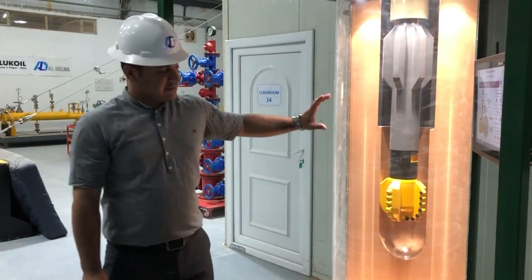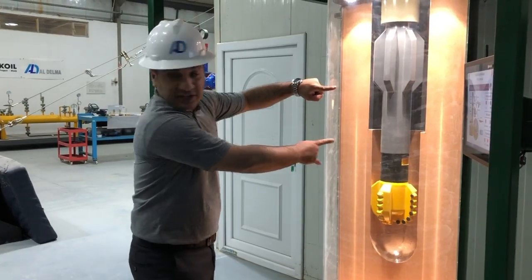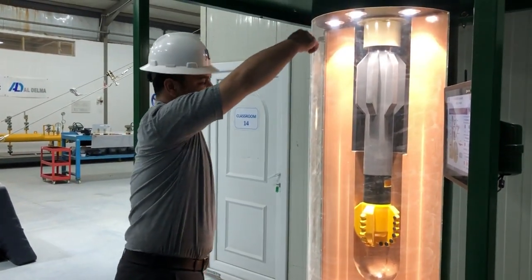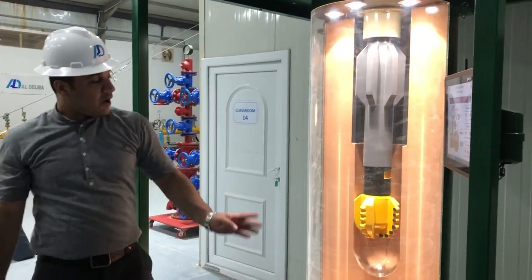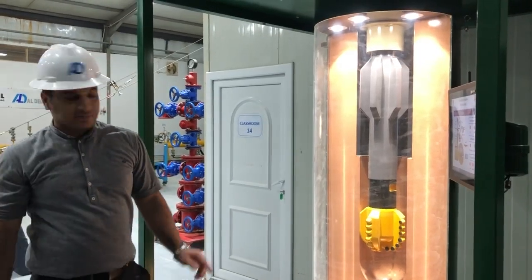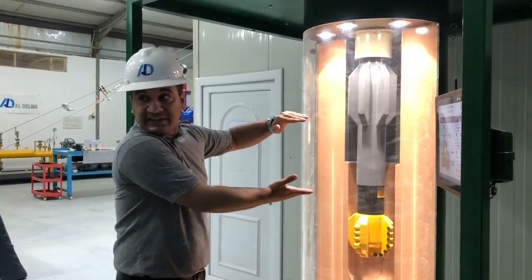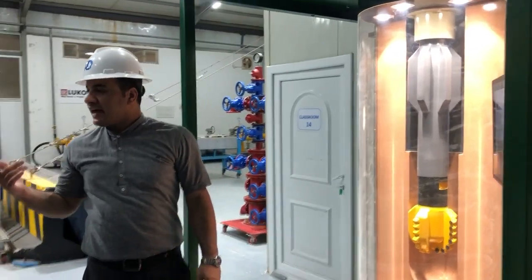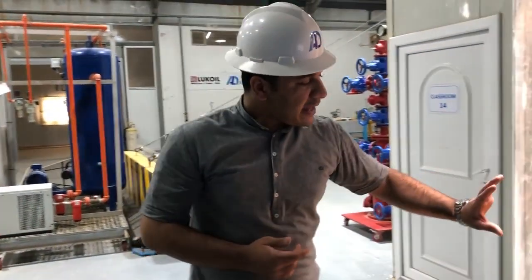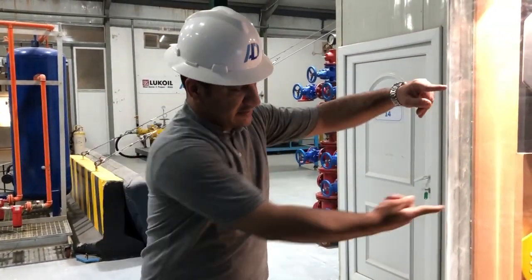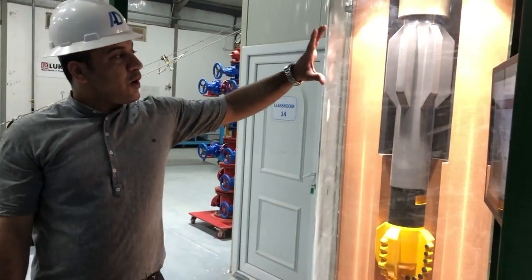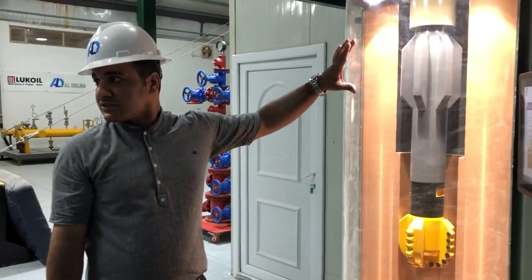Above the bit, this is the check valve. This check valve allows the drilling fluid to come from up, but it cannot return. This position is the bit sub. At the bit sub, we have a check valve that acts as a subsurface safety valve. Above the bit sub, this part, we have a stabilizer. What is the purpose of using the stabilizer?